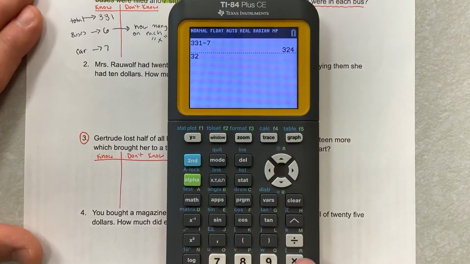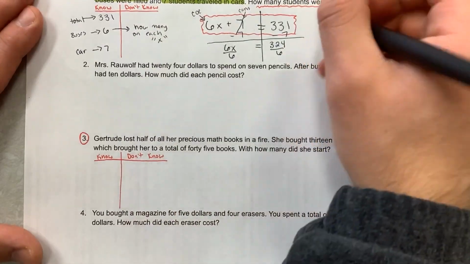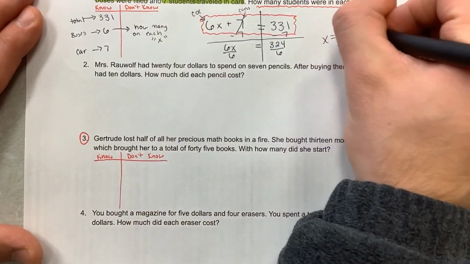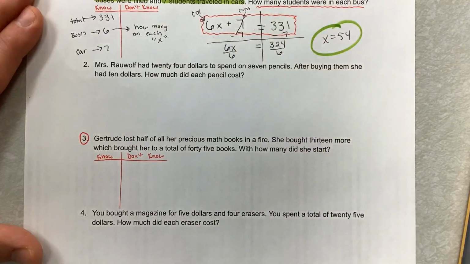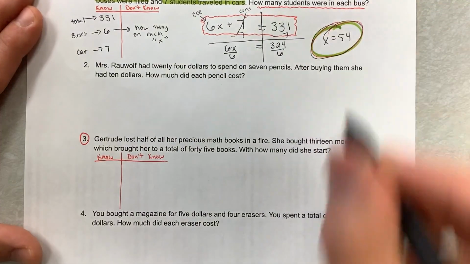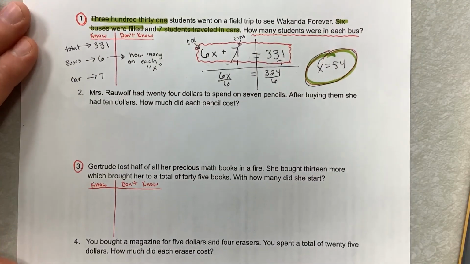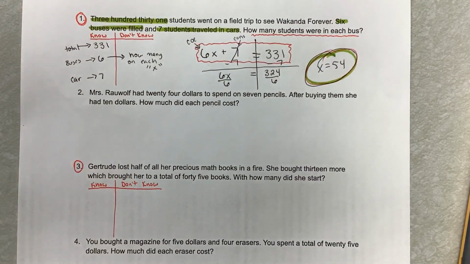Go ahead and do my 324 divided by 6, and I get 54. X equals 54. So after I move my constant, once I move my coefficient, I now get an answer of 54. And what does that mean? That means that on each of these 6 buses, there were 54 students. Done deal. Answer the question. We are done. Look how easy and fun that was.